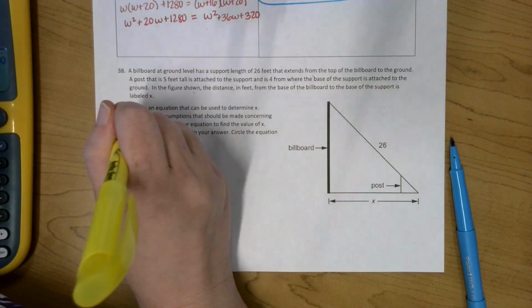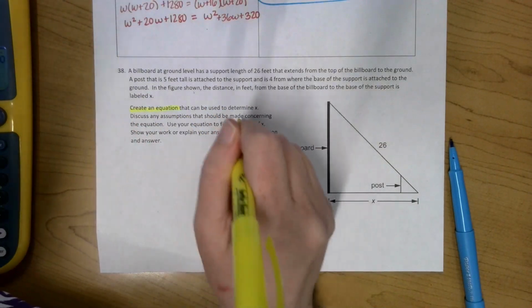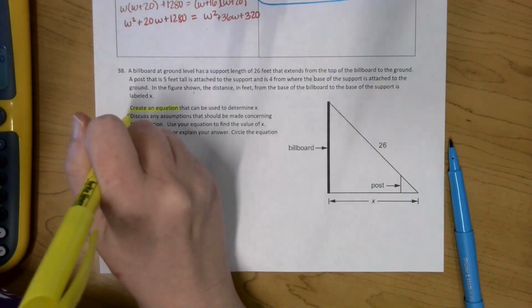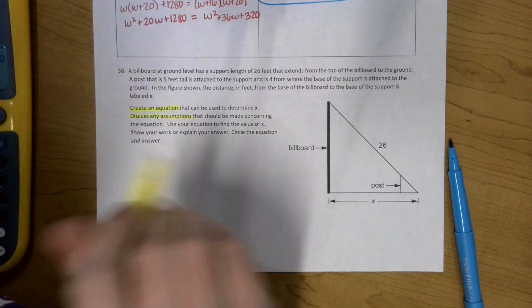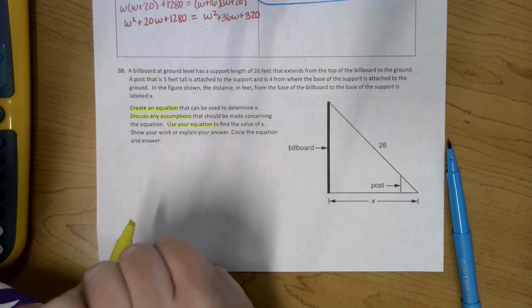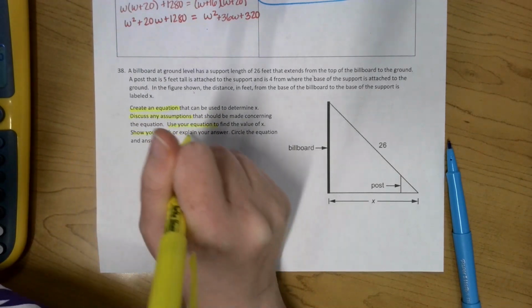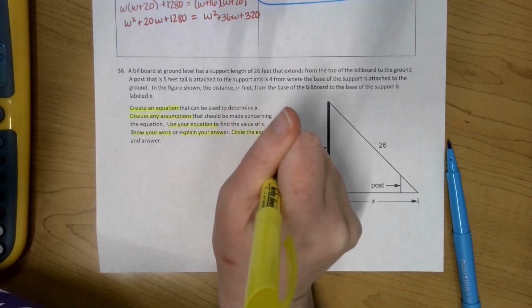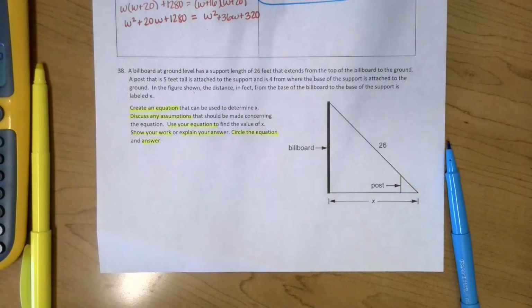Create an equation that can be used to determine x. Discuss any assumptions that should be made concerning the equation. Use your equation to find the value of x. Show your work or explain your answer. Circle the equation and answer.